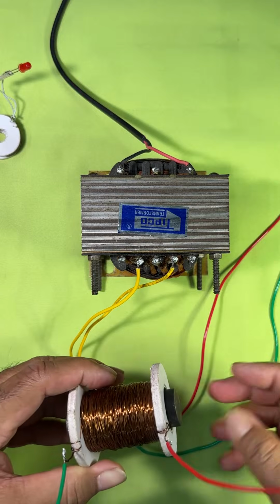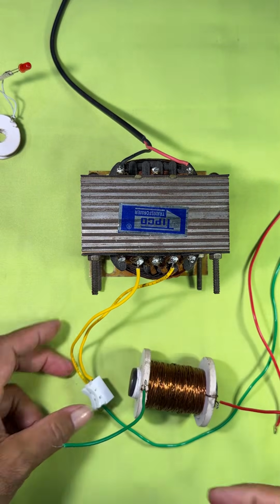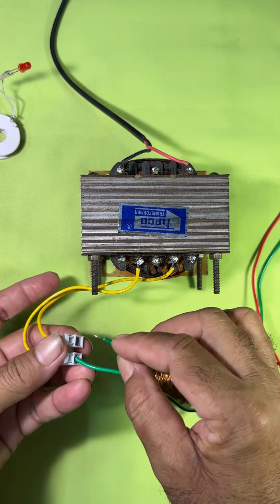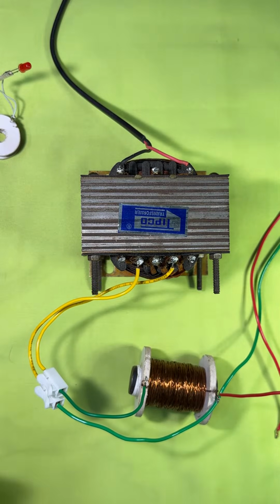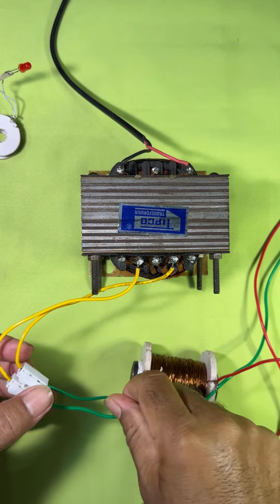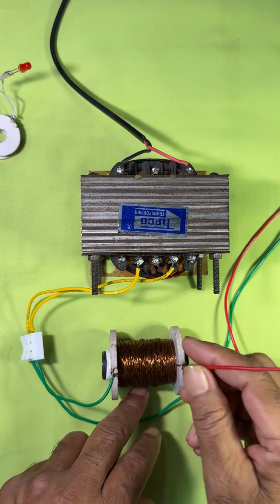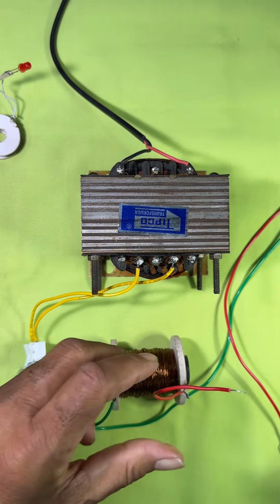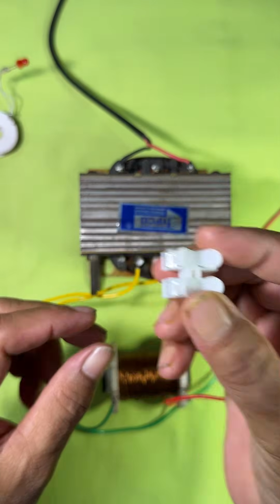Through our transformer we provided the power. So, what I am doing now, I will connect this terminal, green terminal, to this connector. So, current now will be passing through the inductor. Thereafter, the inductor second point we have to connect. Connect to another connector I do have here.